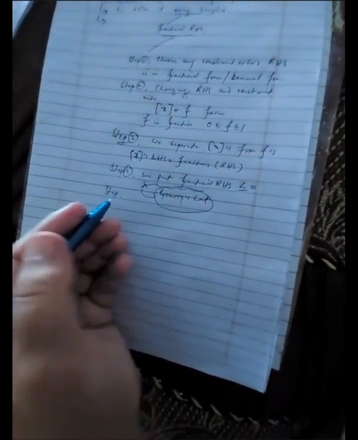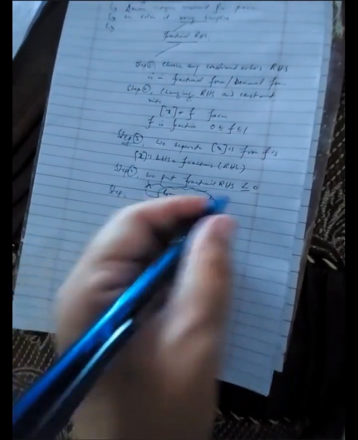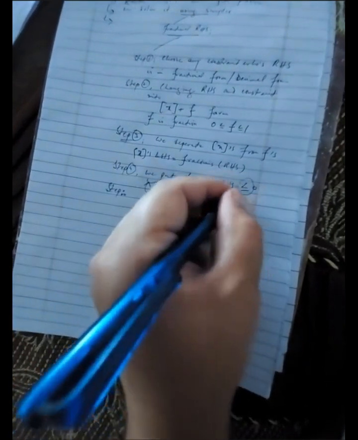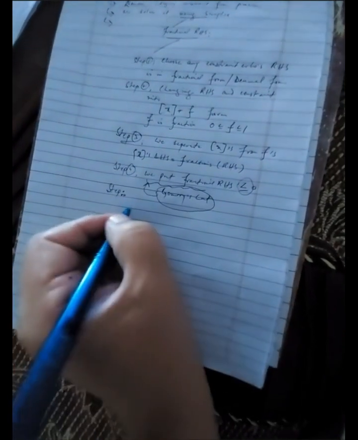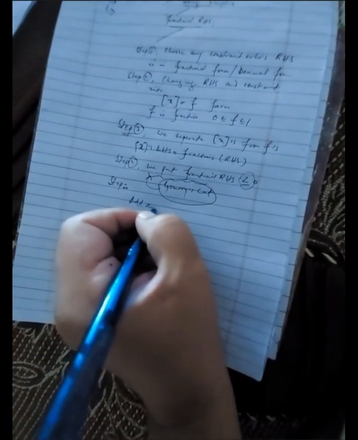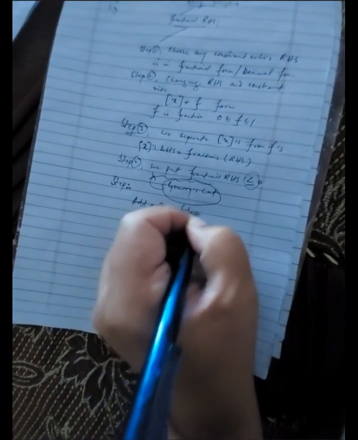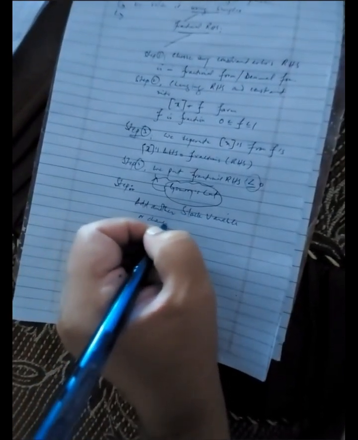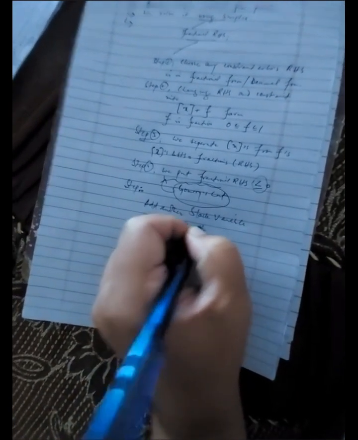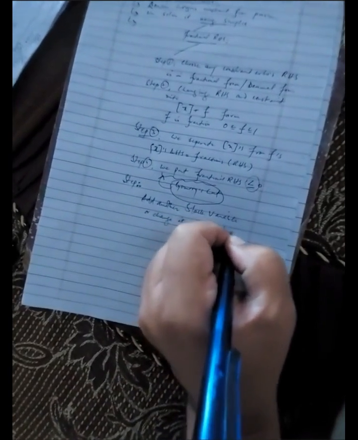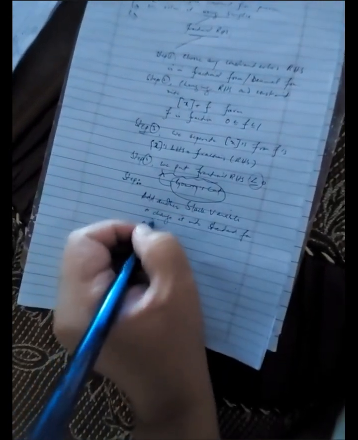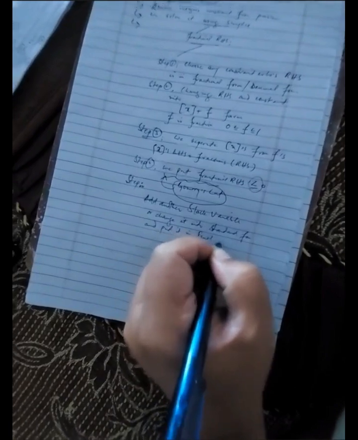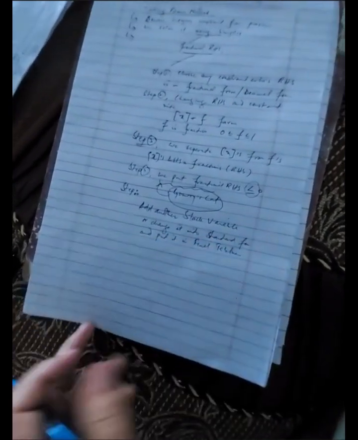Now by putting it into less than or equal to 0, it is ready to be processed, because here we will put the slack variable. So we add another slack variable, or change it into standard form, and put it in the final table.